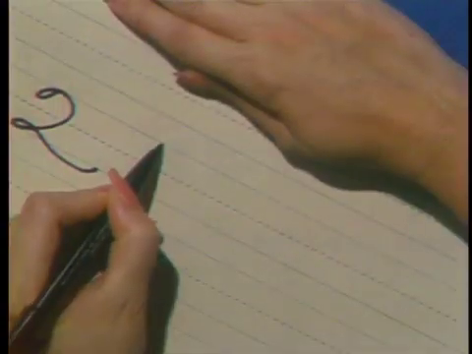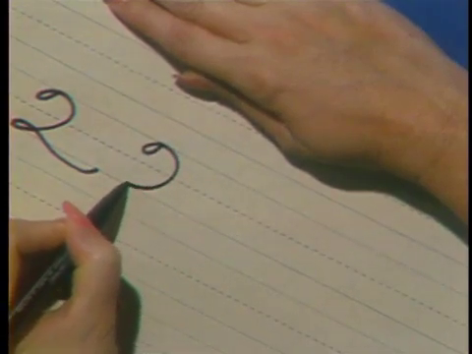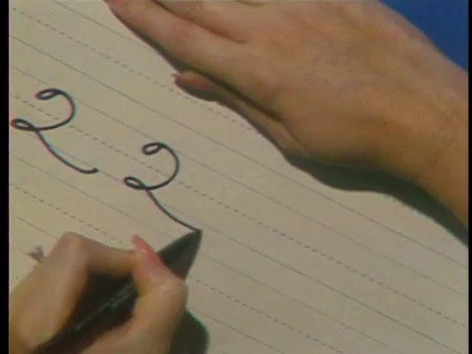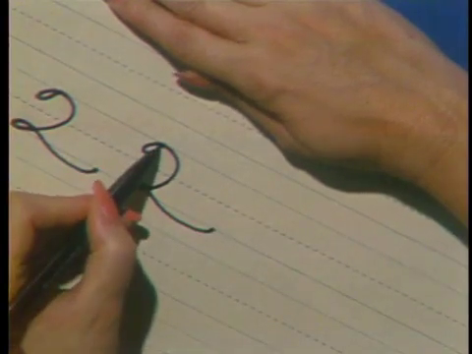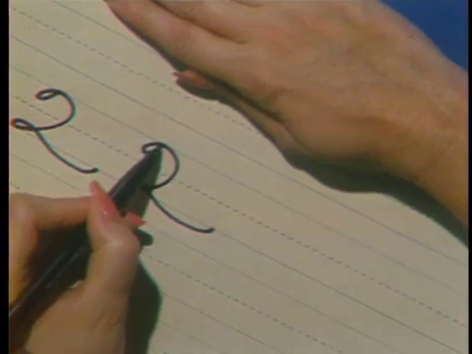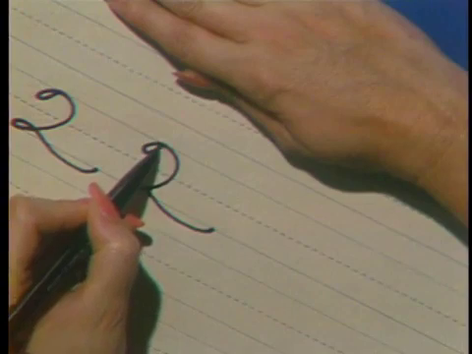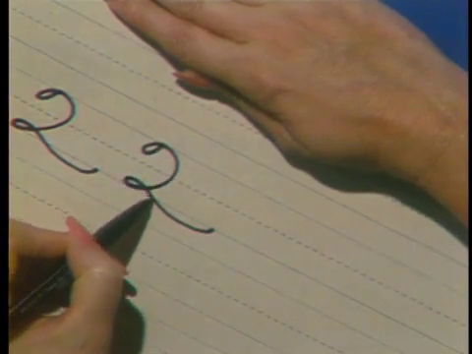The cane stroke is number 1, and then as we make our loop and the finish, that is number 2. Put your pencil at the headline, and I will count for you as you make your second Q. Ready? Begin. 1, 2.